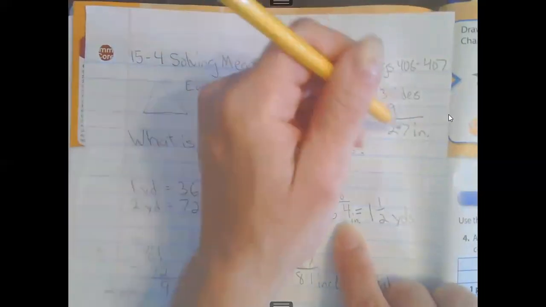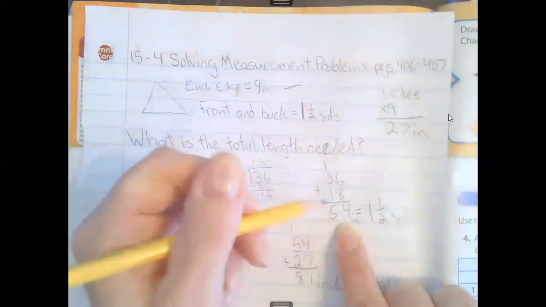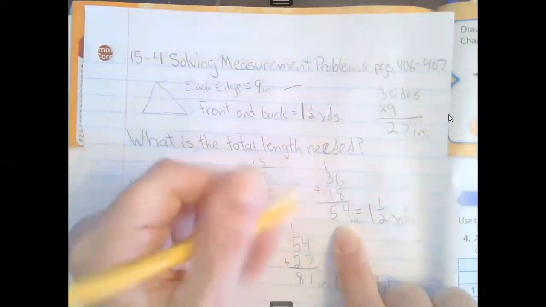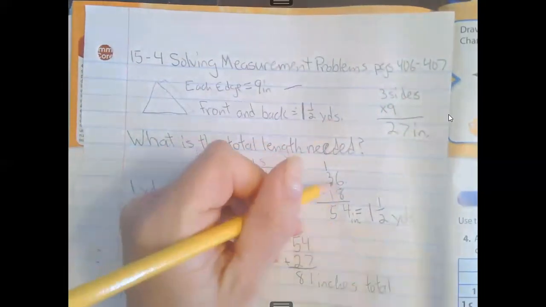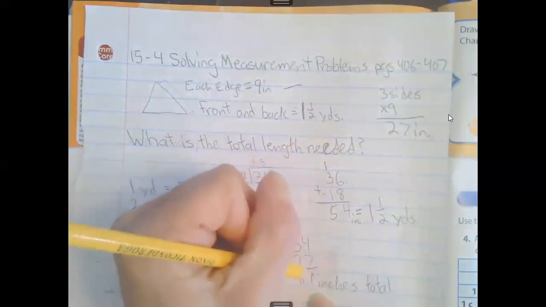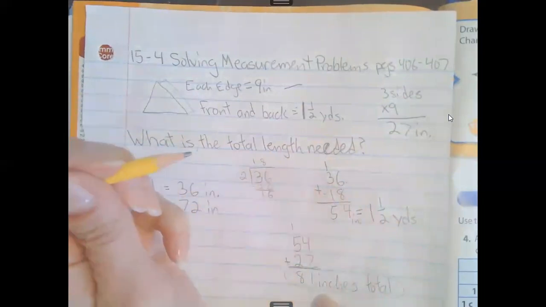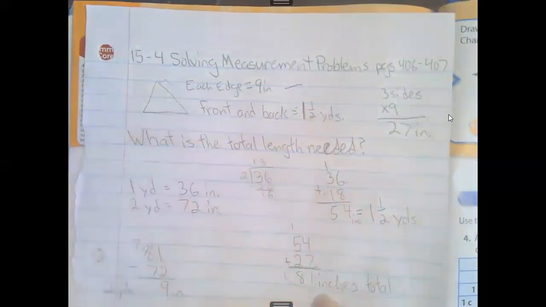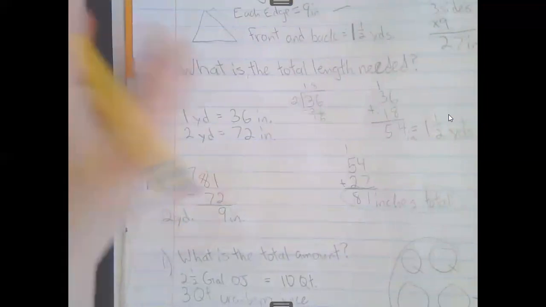So I took my 27 inches from the 3 sides and added it to my 54 inches from my conversion, and I ended up with 81 inches total. That means it will take 81 inches in total of fabric to cover the pillowcase. So now let's move on to question number 1.